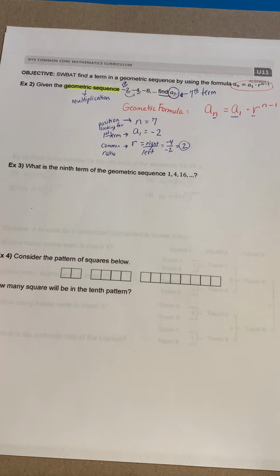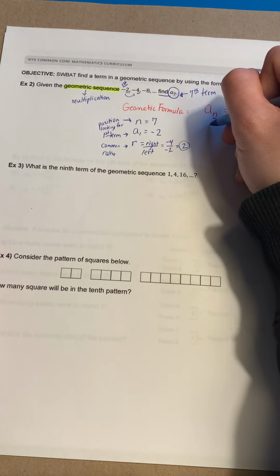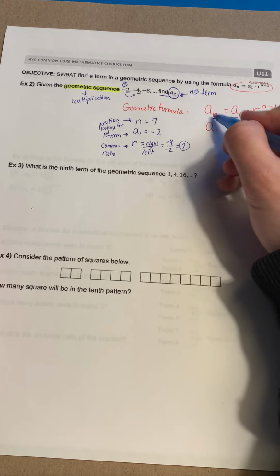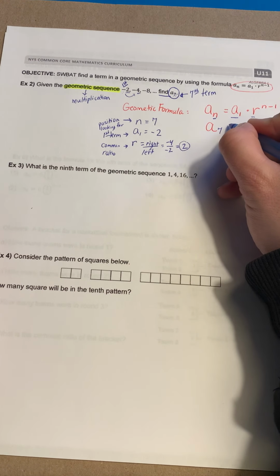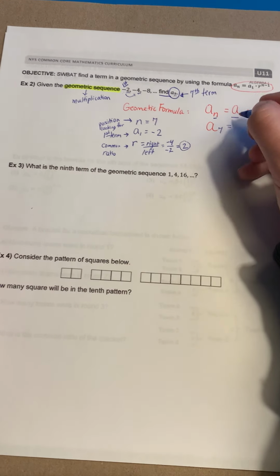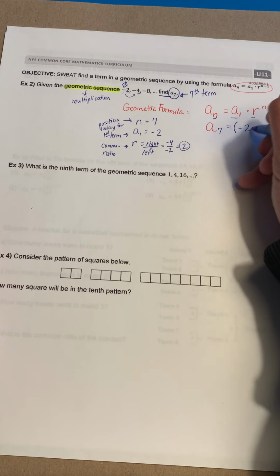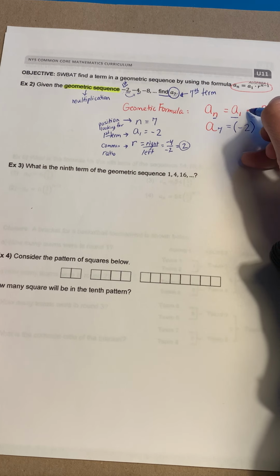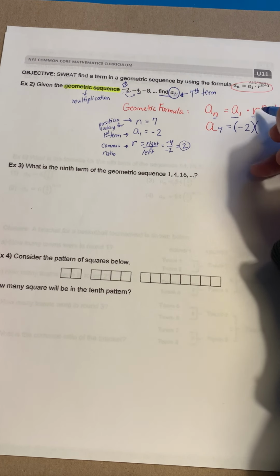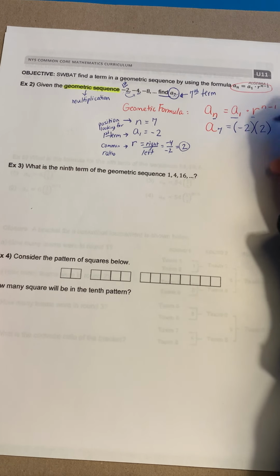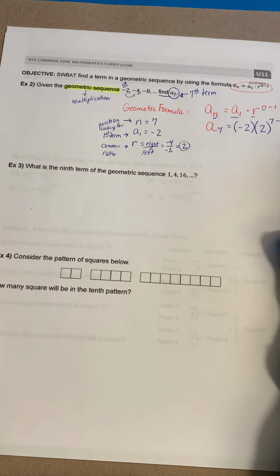Now I go into my formula. I have a sub n. I'm going to plug in for n. Instead of n, I'm going to write 7. a sub 7 equals a sub 1, or the first term, which is -2. I'm going to put that in parentheses, times, in another set of parentheses, the r, which we just figured out was 2, raised to the n, which was 7, minus 1.